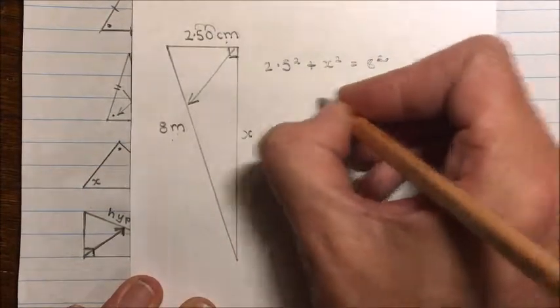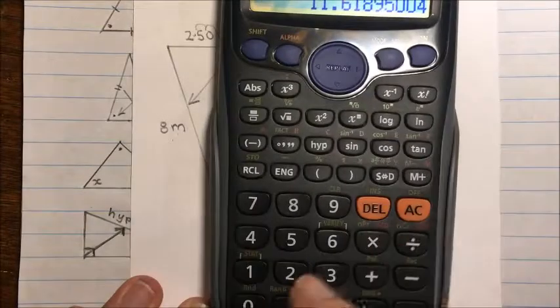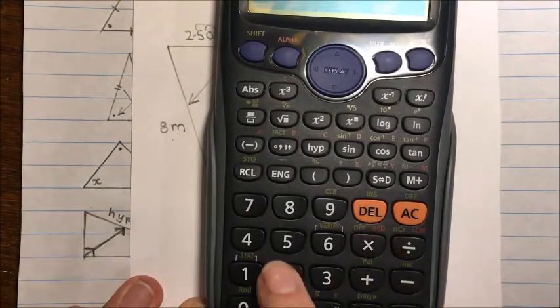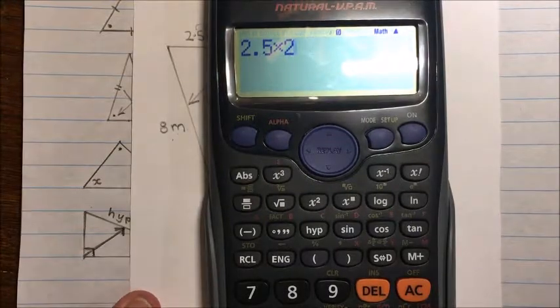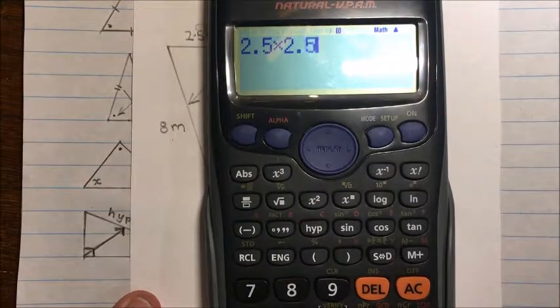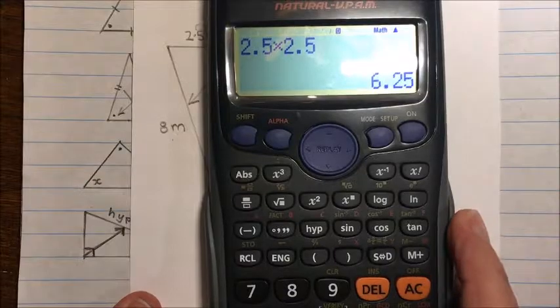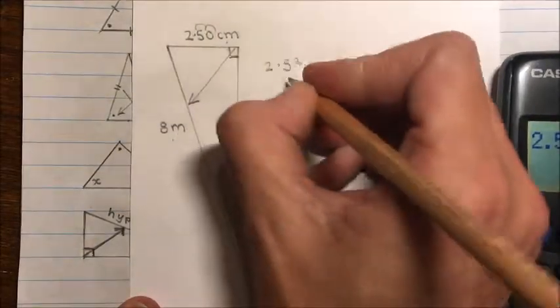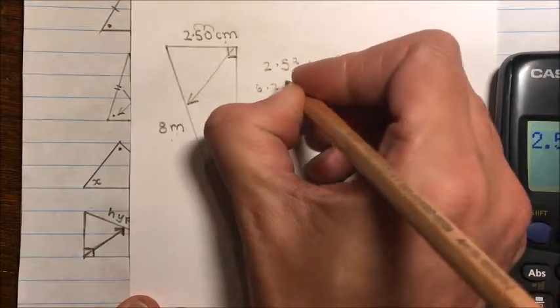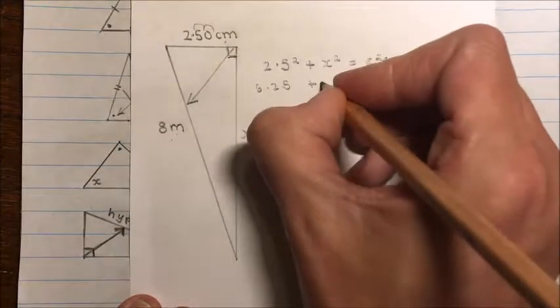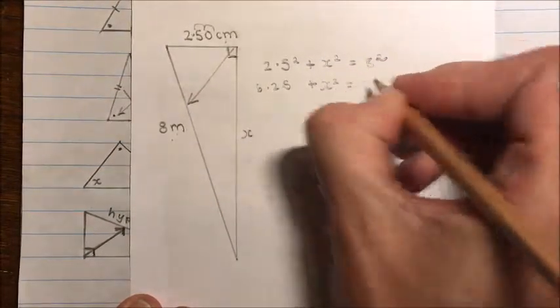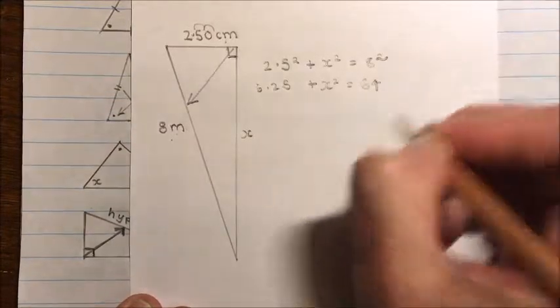So 2.5 times 2.5 equals 6.25. I've got 6.25 plus x squared equals 64.